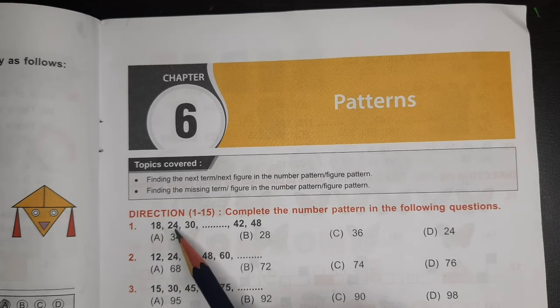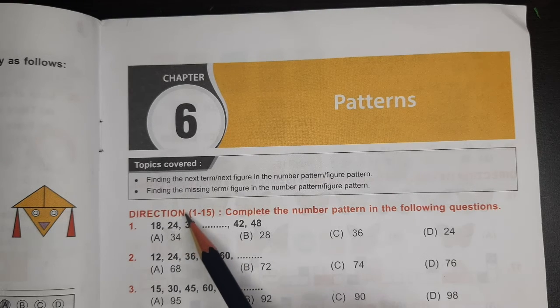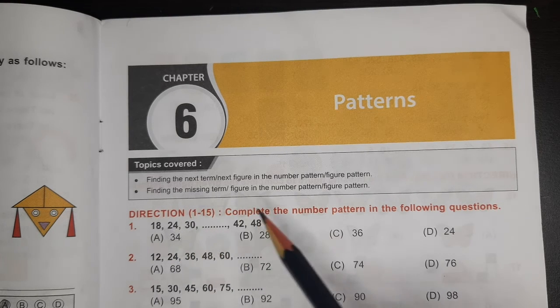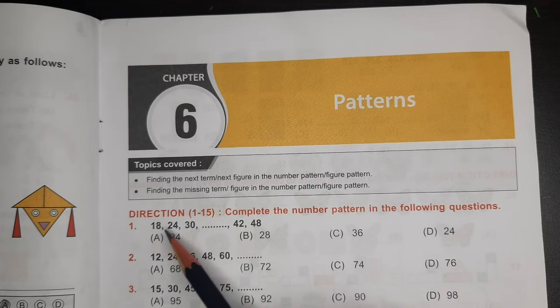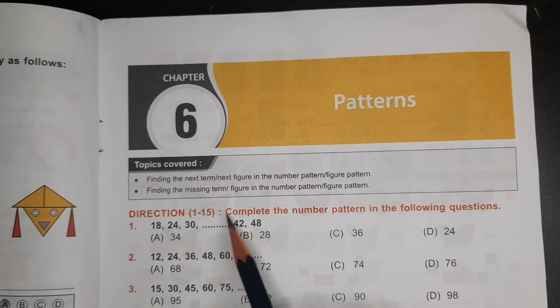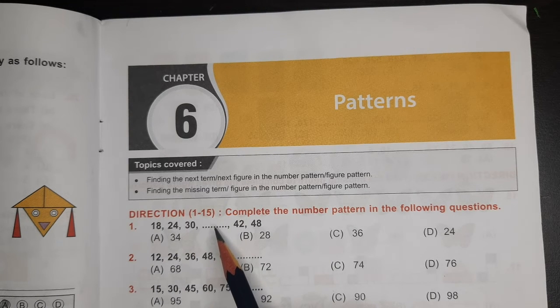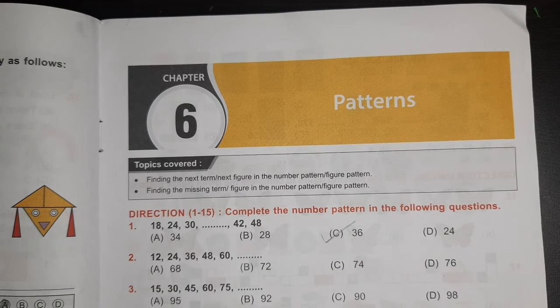And what we need to now check is whether this particular pattern, that is the jump by 6, is there in all of this series or not. So 24 plus 6 is 30, 42 plus 6 is 48. So yes, the jump is by 6 across. So which means the missing number over here will be 30 plus 6, which is 36.